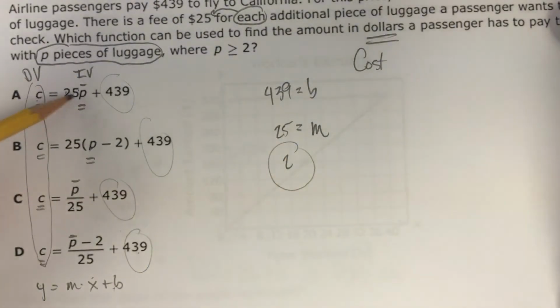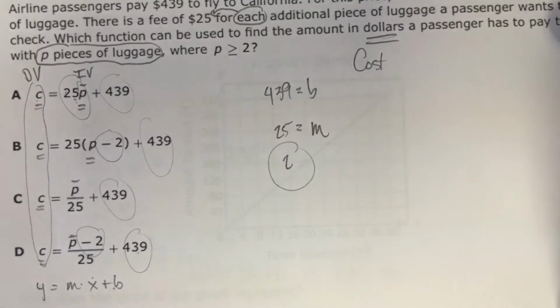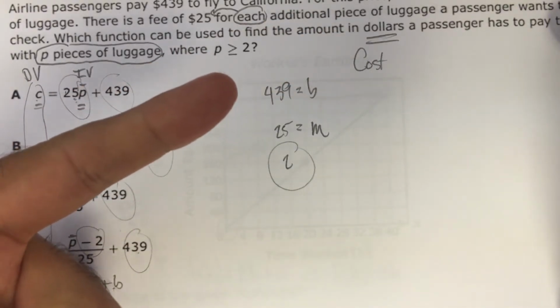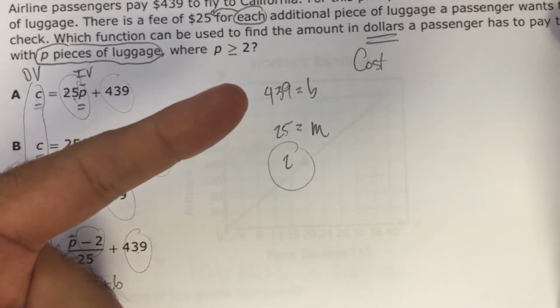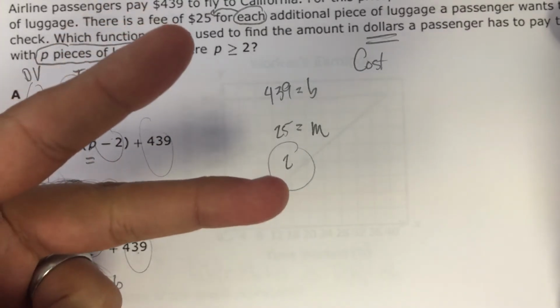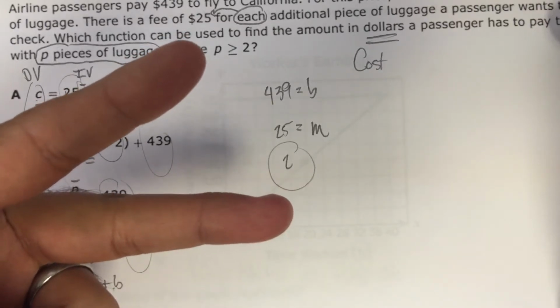What does this 2 mean? Some choices have no 2, and some have a 2. It says that you get 2 pieces of luggage for free. You may check them in for free, and you pay $25 for each additional piece of luggage. So if you check 1 bag, do you pay money for it? No, you get it free. Do you pay $25? No, that doesn't make any sense. If you check 2 bags, do you pay $25 for each one? No, because you can check 2 bags for free.